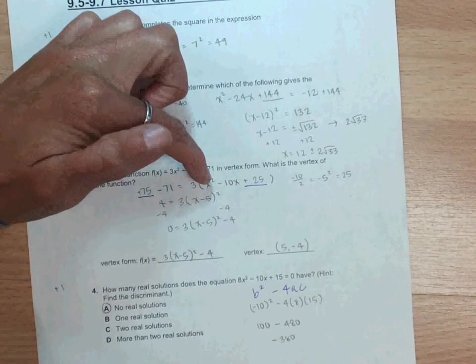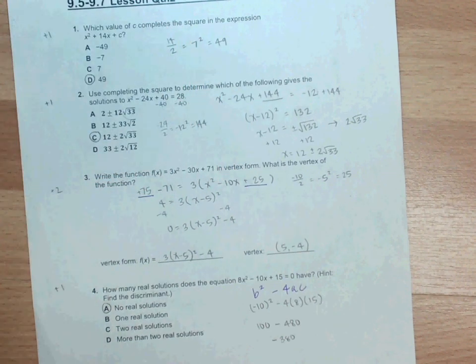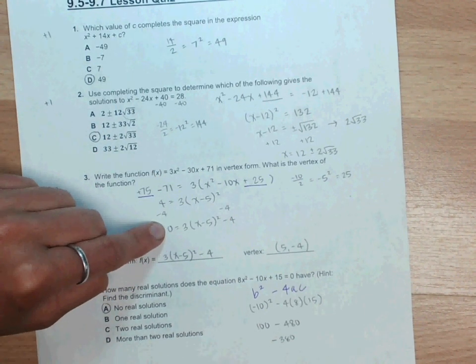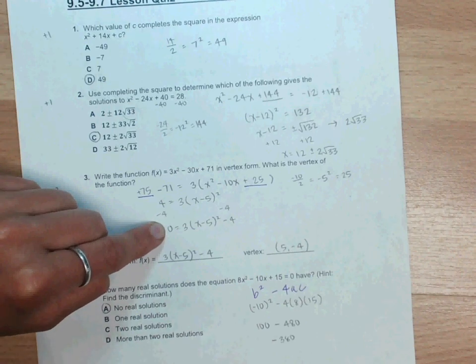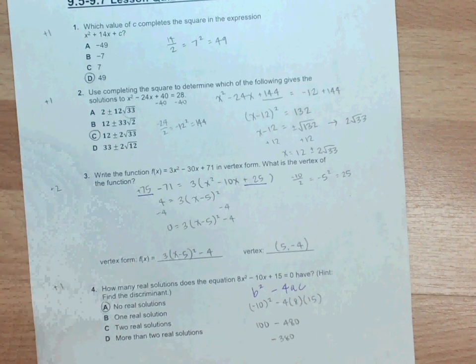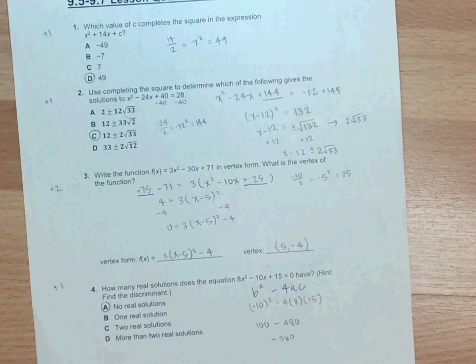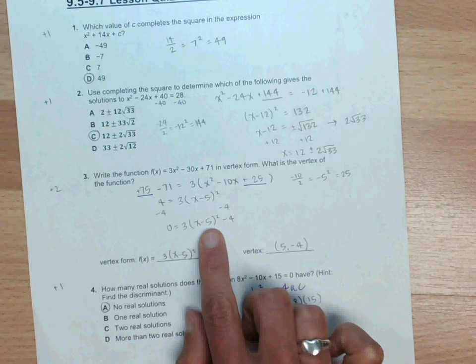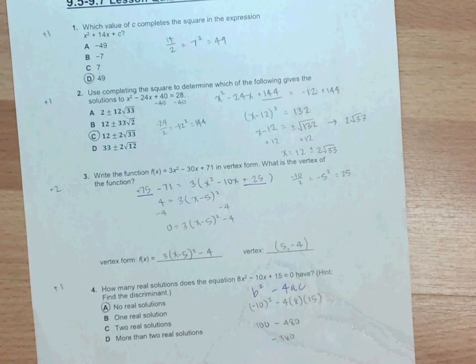When I factor this perfect square trinomial, I get x minus 5 squared. And then I need to subtract the 4 back to the other side to get this into vertex form. So 0 equals 3 times the quantity x minus 5 squared, and then minus 4. So that is the equation in vertex form, and that means that the vertex is 5, negative 4.